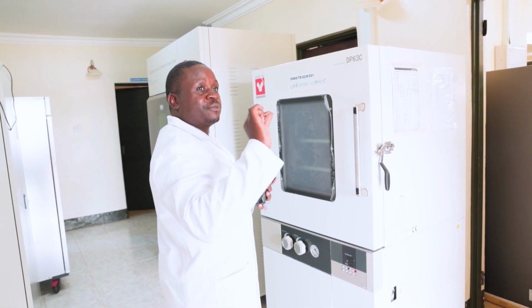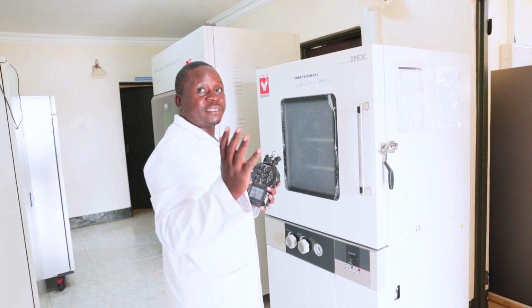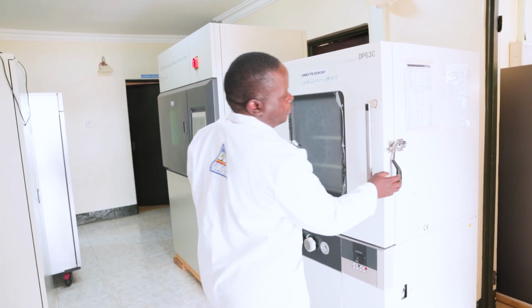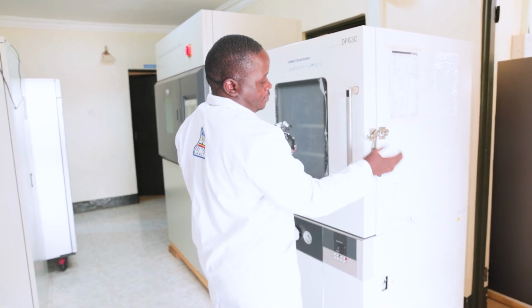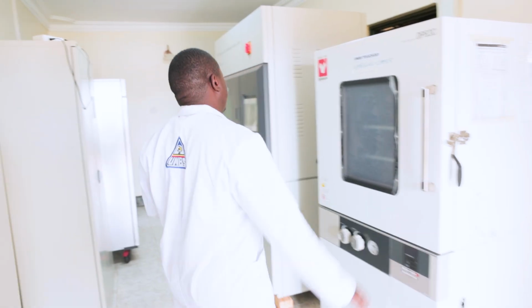But now it's supposed to contain very minimal amounts that are acceptable, because when it's too much then the oil will go bad very fast, it will oxidize. So this equipment we use for analysis of moisture content in oil. It's a vacuum oven. This one, yes.